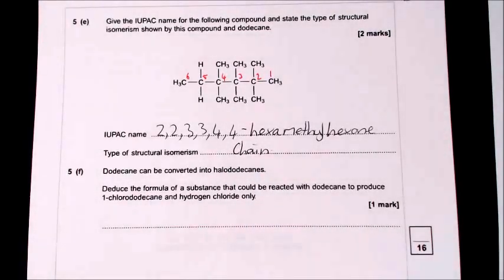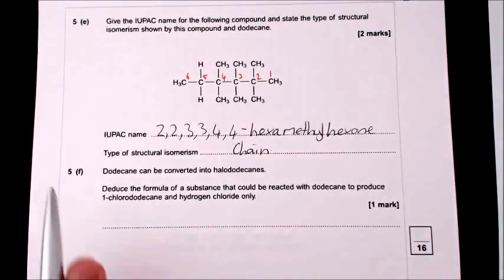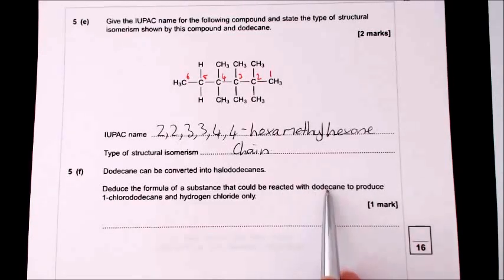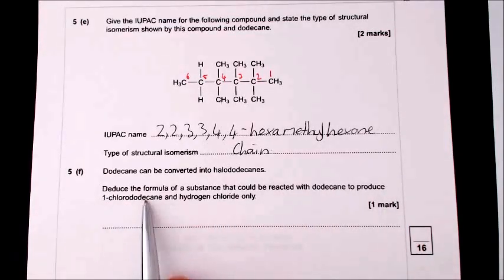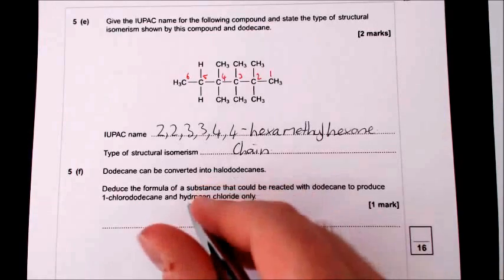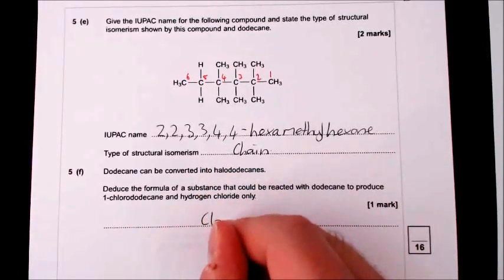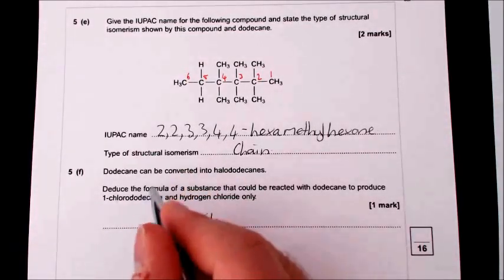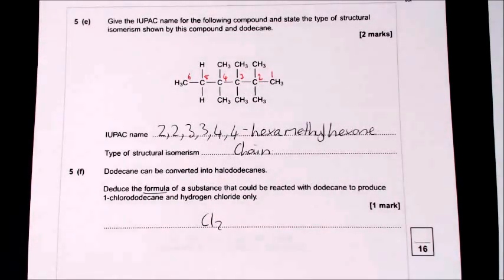Okay, and the final question for the final part of this question, which is 5F, dodecane can be converted into halododecanes. And it's asking us to deduce the formula of a substance that could be reacted with dodecane to produce 1-chlorododecane and hydrogen chloride only. So the molecule that we use here, because it's chlorine, it has to be Cl2 or chlorine. Now it's really important, it does say the formula, so you can't write chlorine, you've actually got to write the actual formula for it there, which is going to be Cl2.